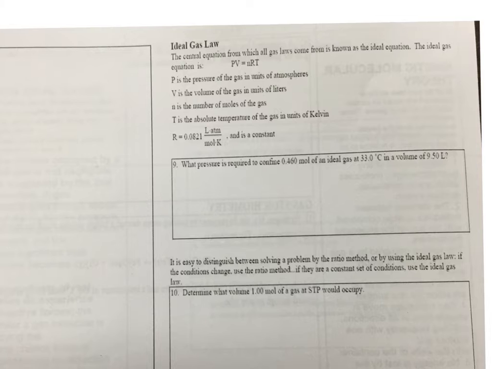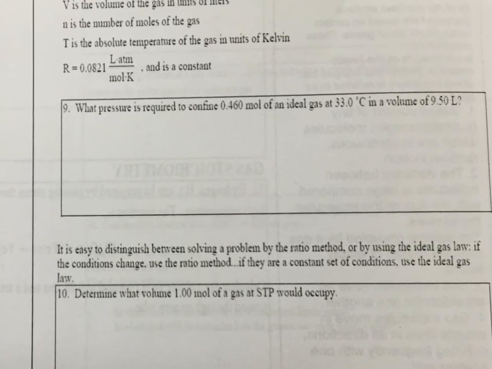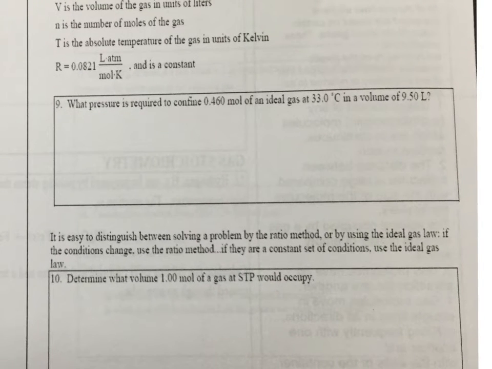Let's look at our first problem. What pressure is required to confine 0.460 moles of an ideal gas at 33 degrees Celsius and a volume of 9.5 liters? All right, so what's the first thing that stands out to you? Celsius.